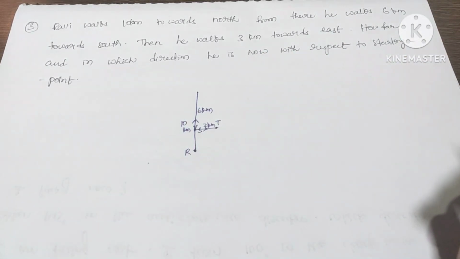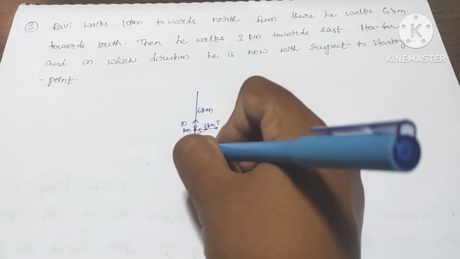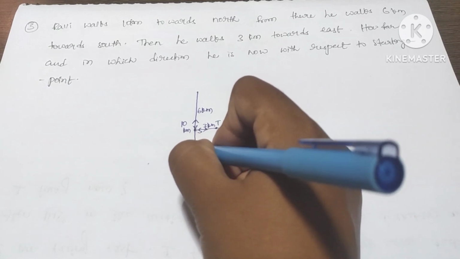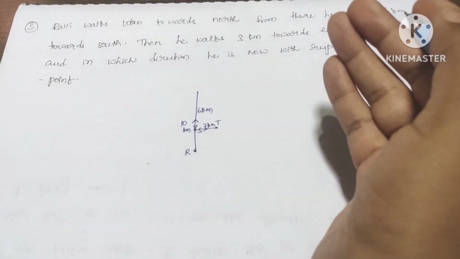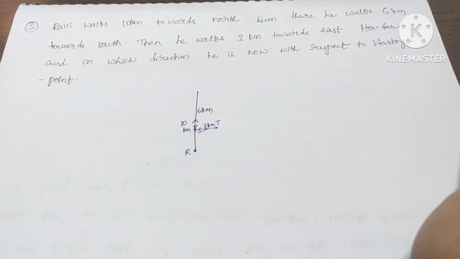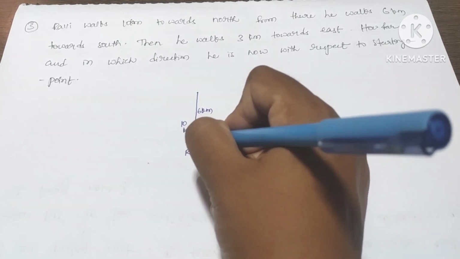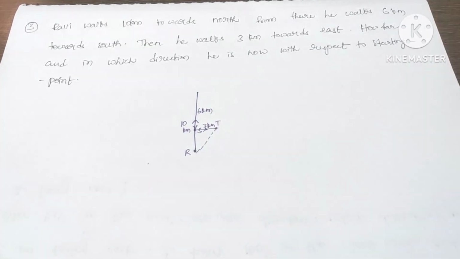How far and in which direction is he now with respect to the starting point? This is the starting point. We have to calculate the distance from the starting point to the final point. R is the starting point and T is the final point, right? So we have to calculate this distance. If we want to calculate this distance, we have to follow the Pythagoras theorem.